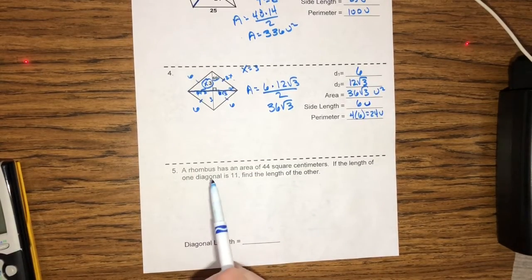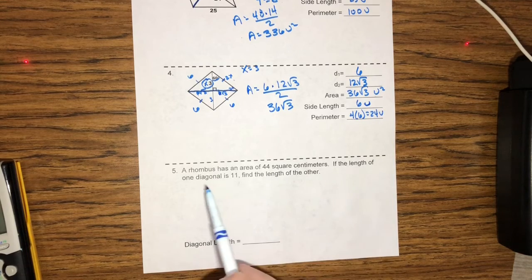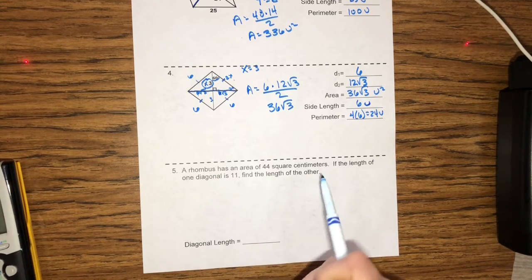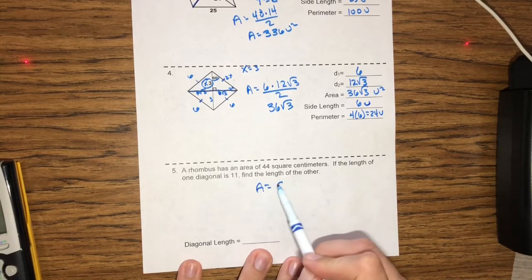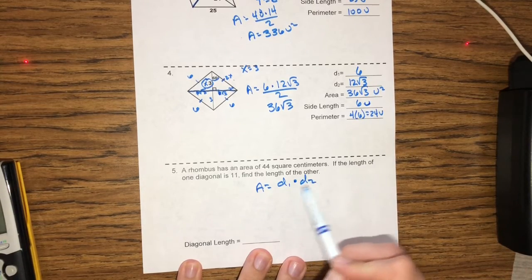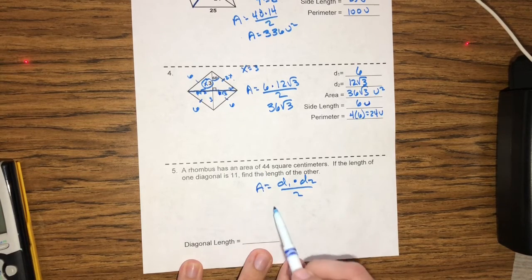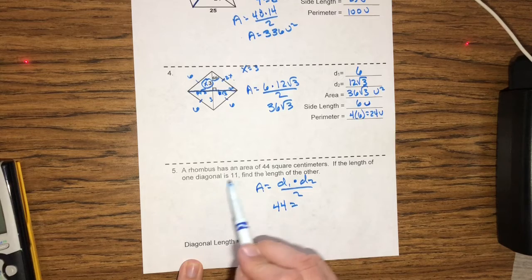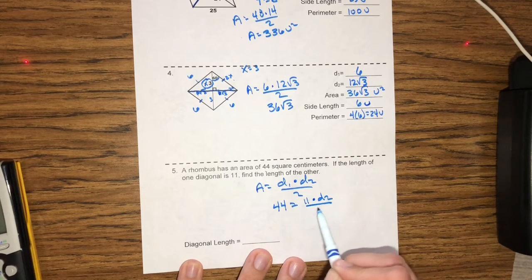All right, number 5, a rhombus has an area of 44 square centimeters. If the length of one of the diagonals is 11, find the length of the other. So just remember that area is diagonal 1 times diagonal 2 divided by 2. Plug in what you know. Area, 44. One of the diagonals is 11, so 11 times diagonal 2 divided by 2.